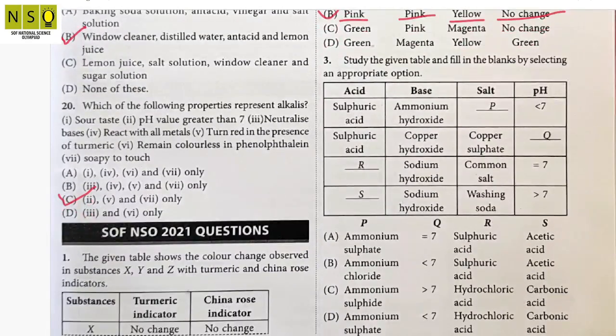The third question says we have to study the table given over here. It has acid, base, salt and pH. Now we have to find the correct option for P, Q, R and S. So let's go with it.